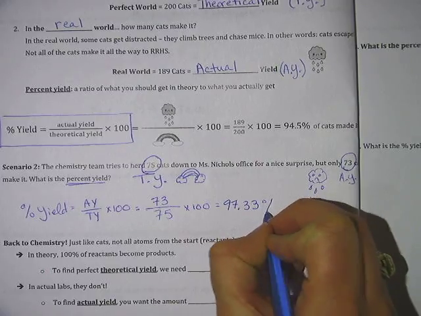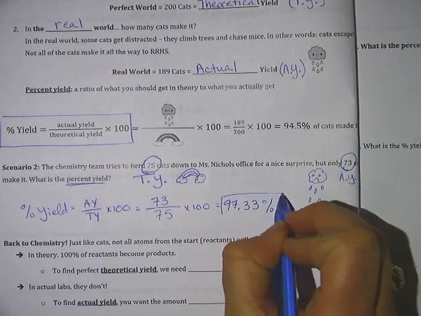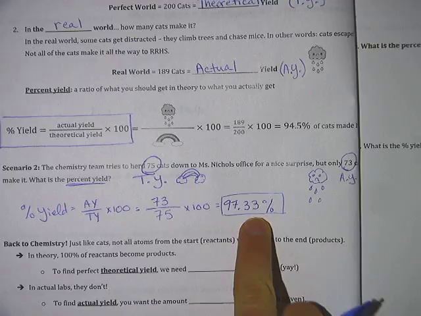Remember, we round to 2 decimal places, and if you typed it correctly in your calculator, this is what you should have gotten.